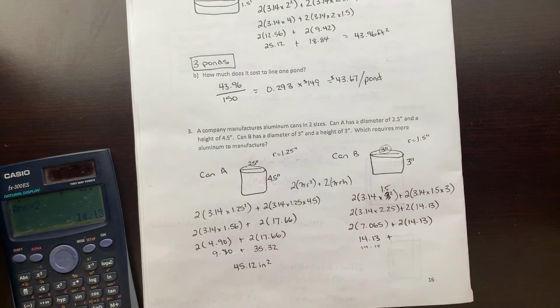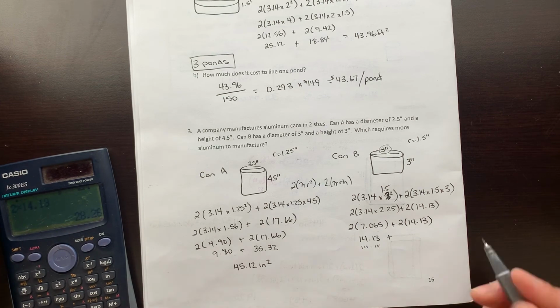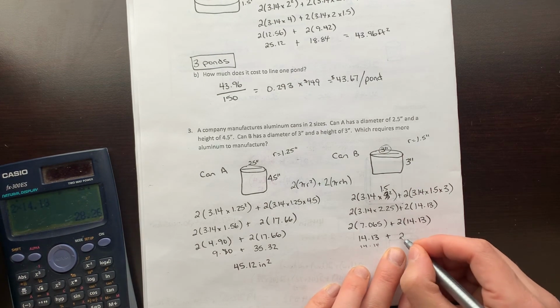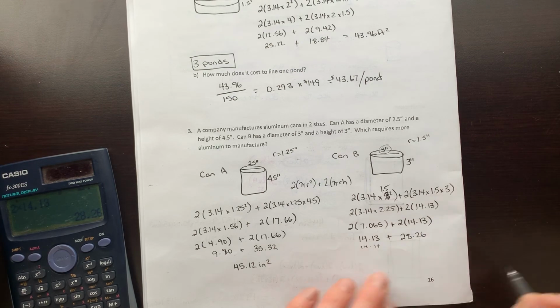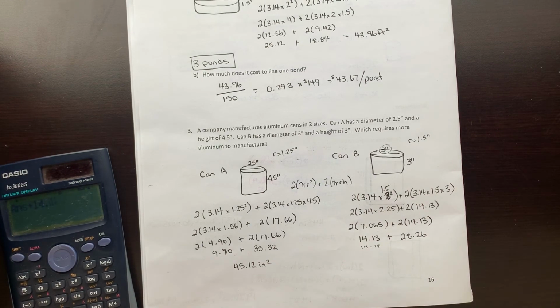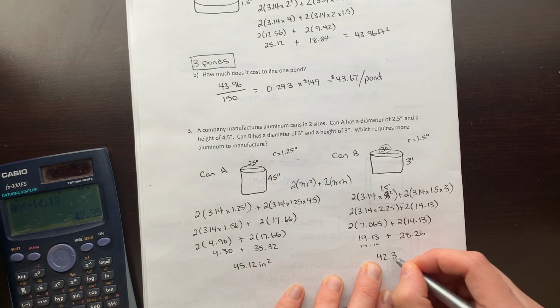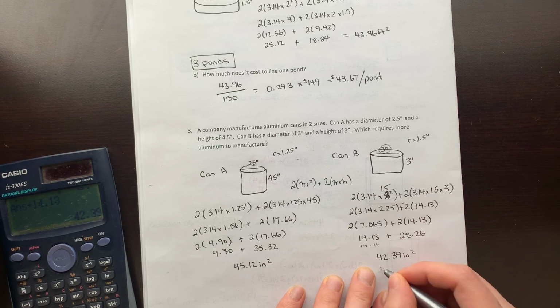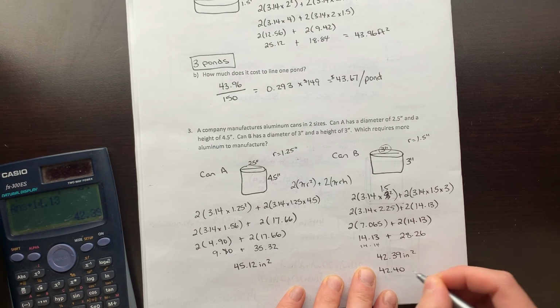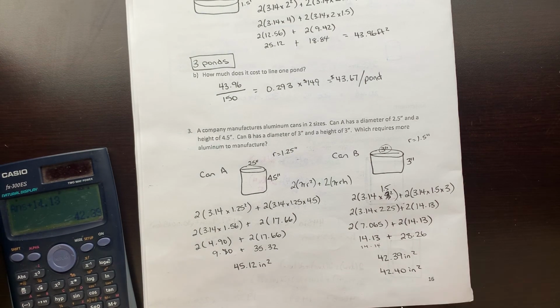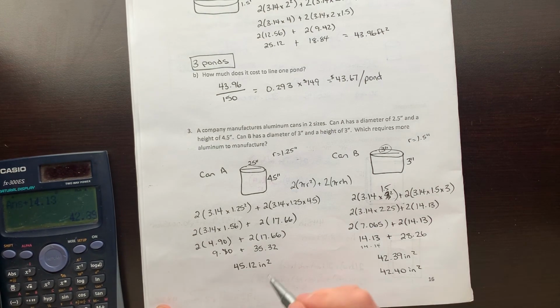It's fine. 2 times 14.13 is equal to 28.26. Add them together. You should have either gotten 42.39 inches squared or 42.40 inches squared.